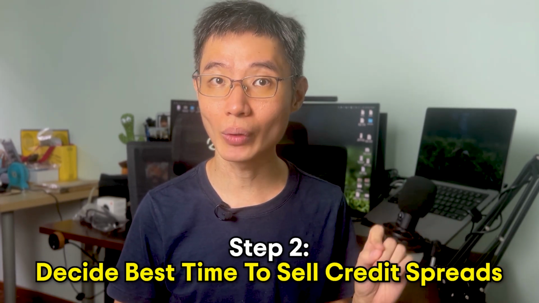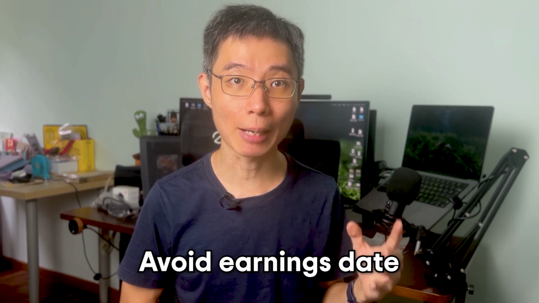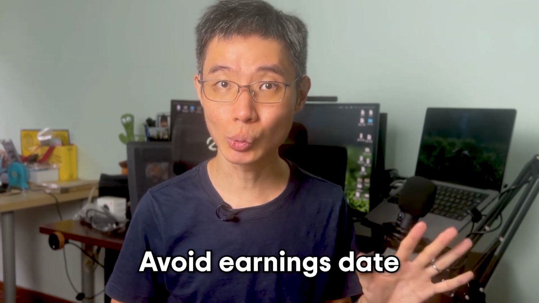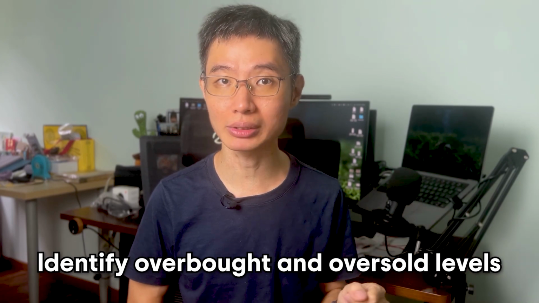Next, once I've identified the stocks and ETFs that I want to do credit spreads on, the next step is to decide when is the best time to sell credit spreads. So first, as mentioned earlier, if I'm selling options on stocks, I would want to avoid selling them when there's upcoming earnings because it's too unpredictable. 2. I want to identify whether a stock is overbought or oversold.